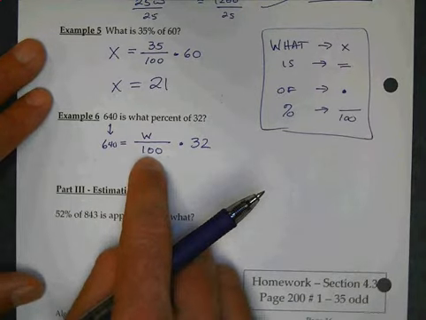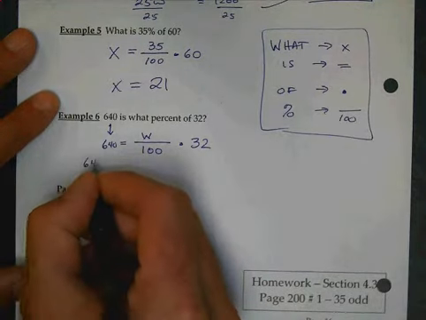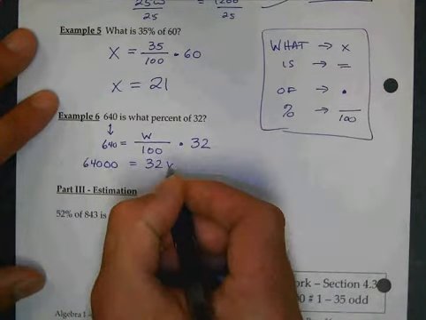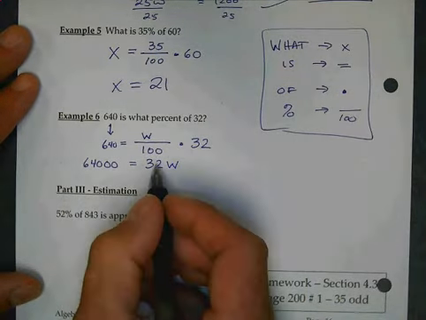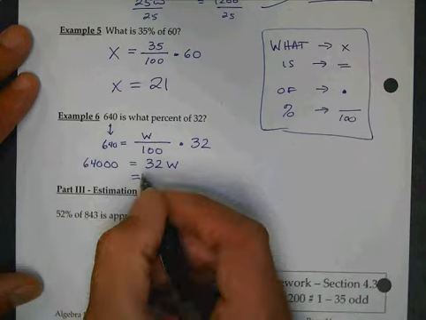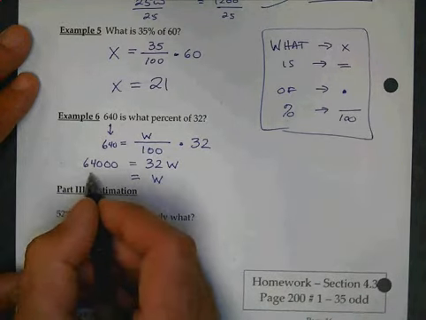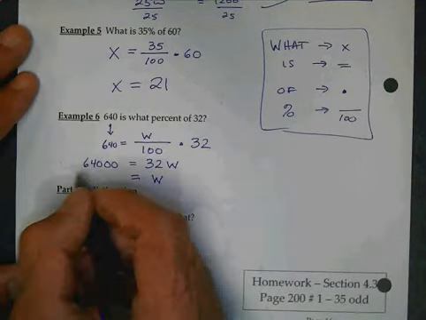Multiply up. So that becomes 64,000 equals 32W. To get rid of the 32, divide by it. Someone divide for me, please. Is it 200 or 2,000? Is it 2,000? Okay. So 2,000.